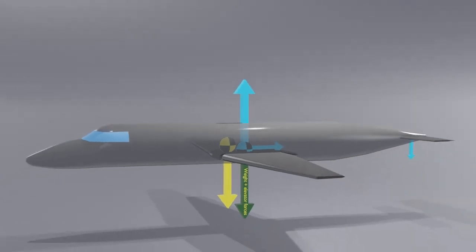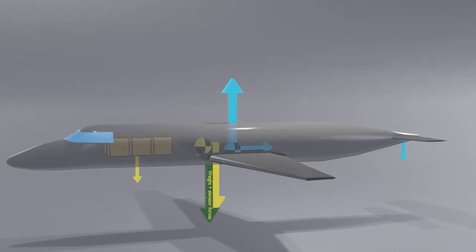Let's start loading some payload at the front. Which way will the CG move? And how do we compensate? The elevator needs to push down harder.